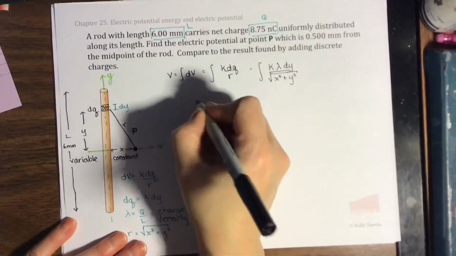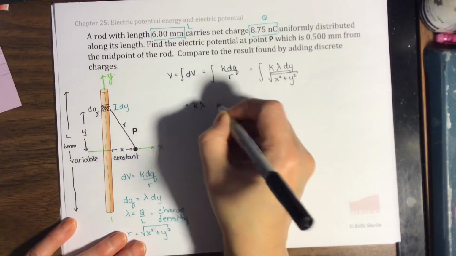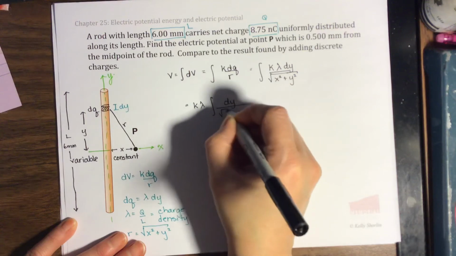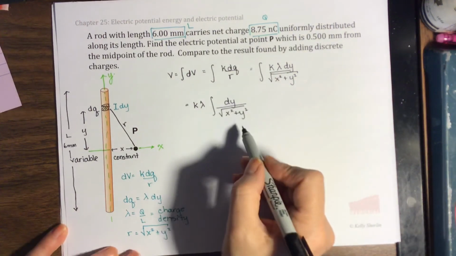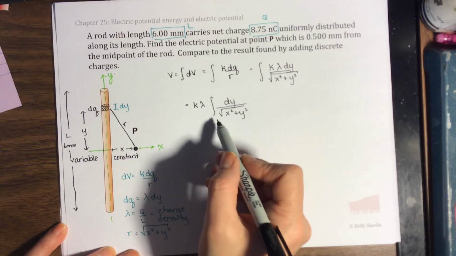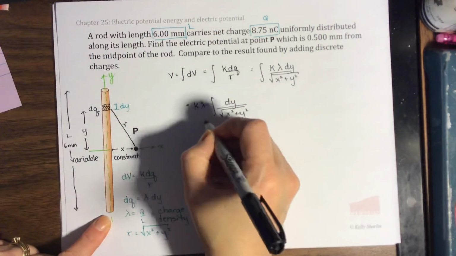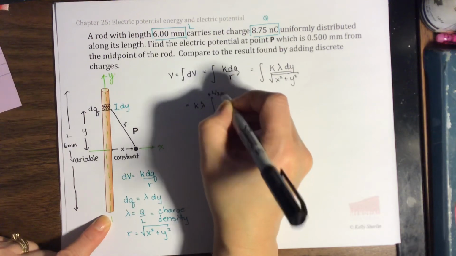I'm going to take my constants out front of the integral. K is a constant and lambda is a constant. So I've got dy over x squared plus y squared. Here's a good place to put in the limits of my integral. I'm finding the potential due to the rod, so I need to integrate over the length of the rod. I'll go from the bottom to the top, so minus L over 2 to plus L over 2.